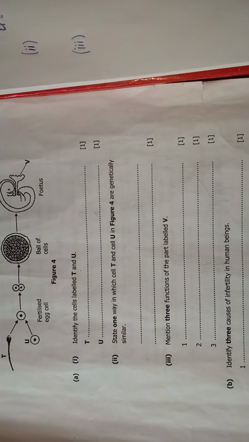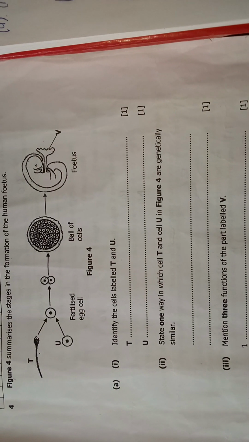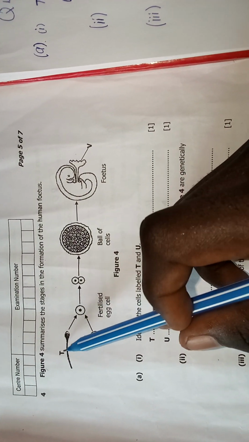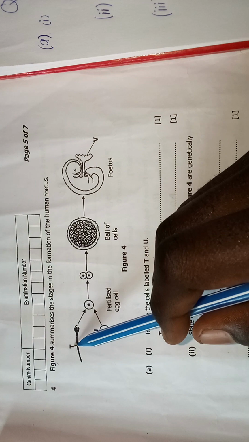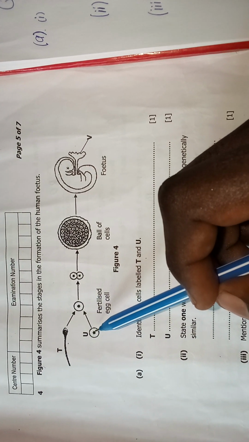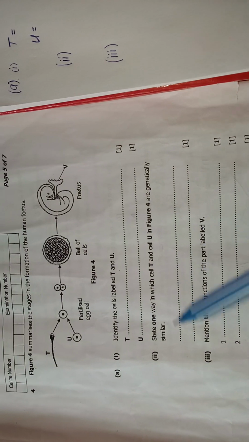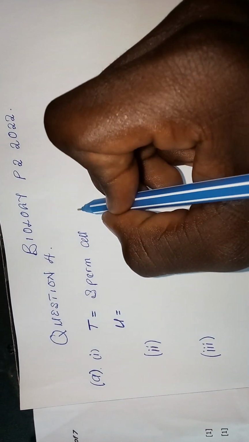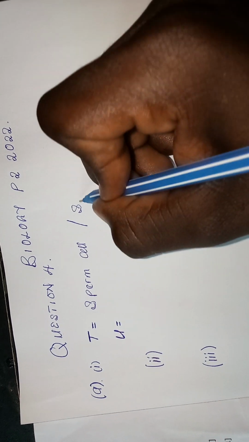Question A1 is saying, identify the cells labeled T and U. So these two cells are sex cell gametes. This is the male sex cell gamete and this is the female sex cell gamete. So the names of these sex cell gametes are, T is a sperm cell, or some may call it a spermatozoon.